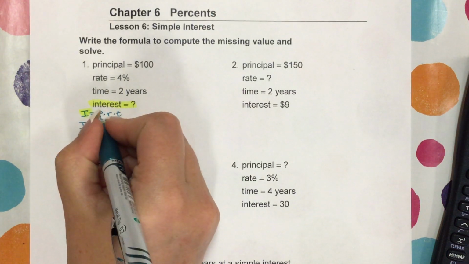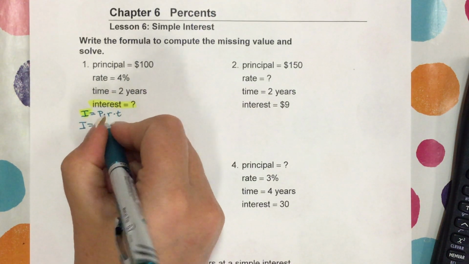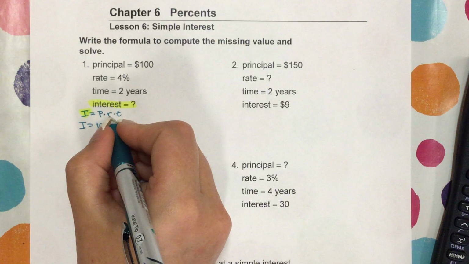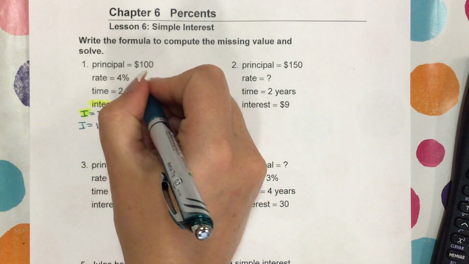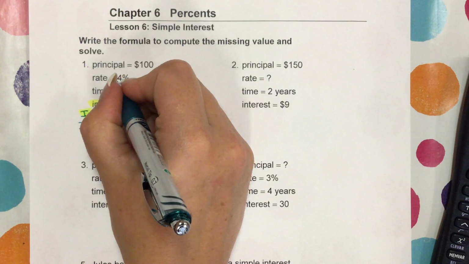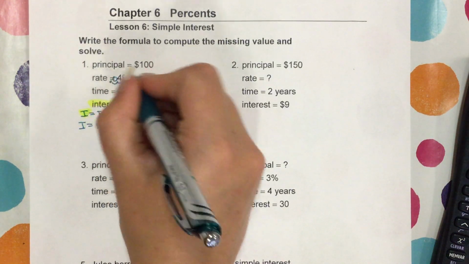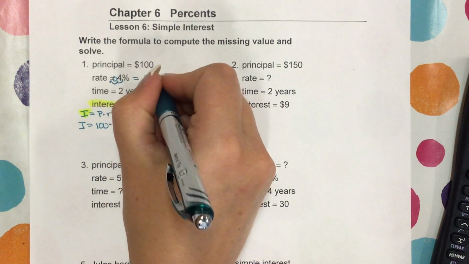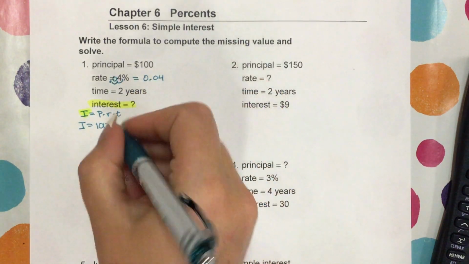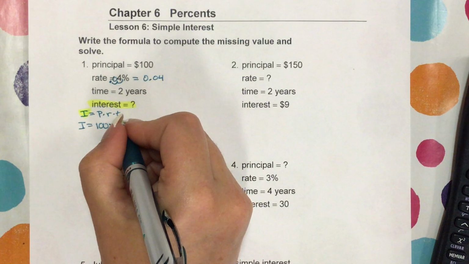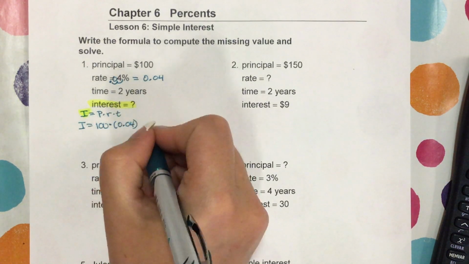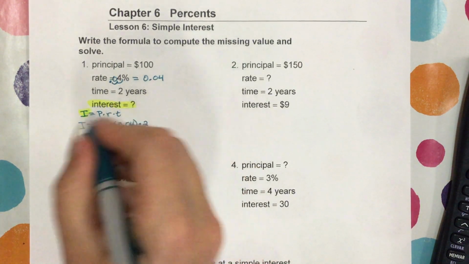I is going to equal the principal, which is $100, multiplied by the rate, but we need to make this into a decimal. So to do that, we're going to move that over 2 places, which means it's 0.04. And then multiply the time, which is 2 years, so times 2.